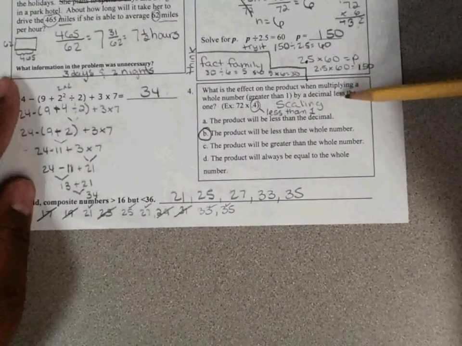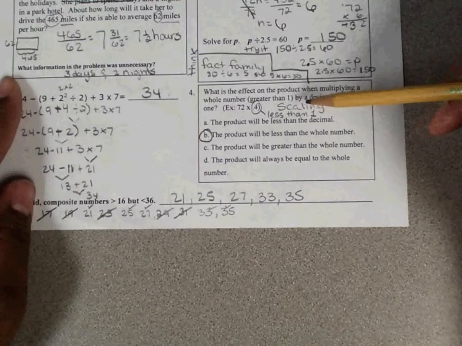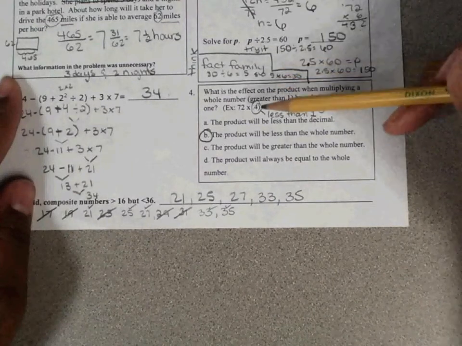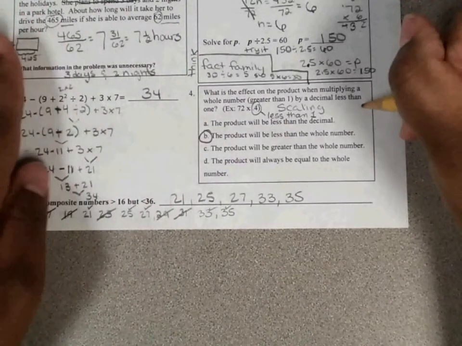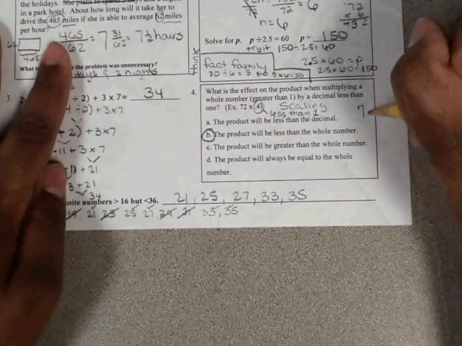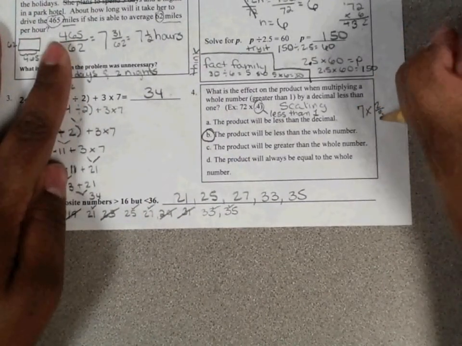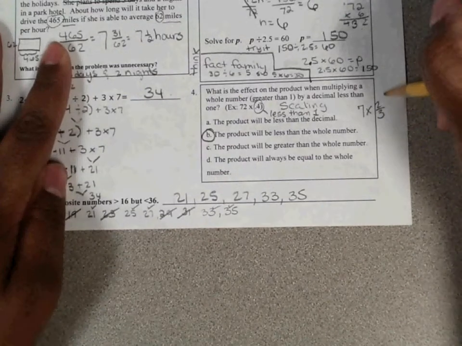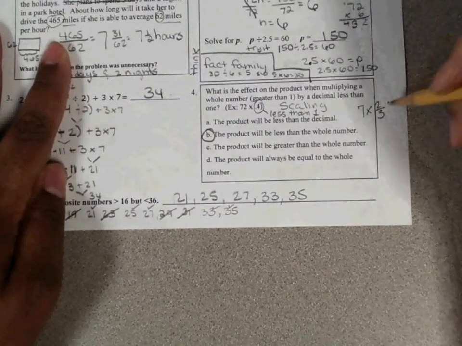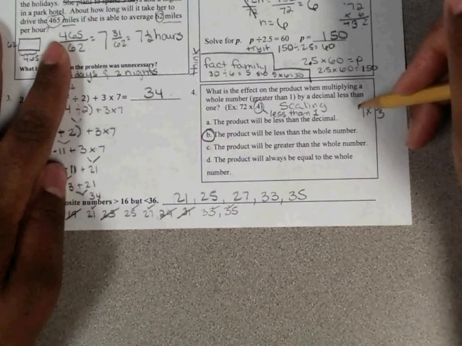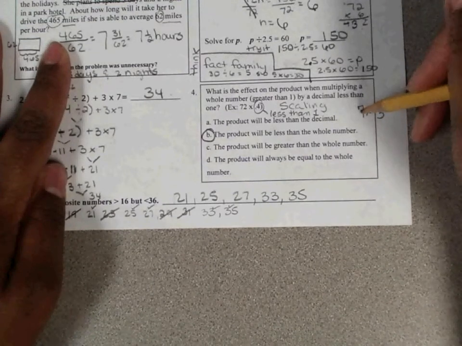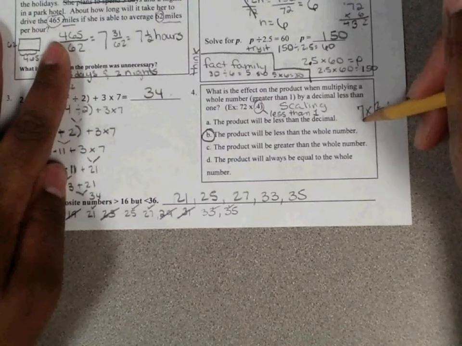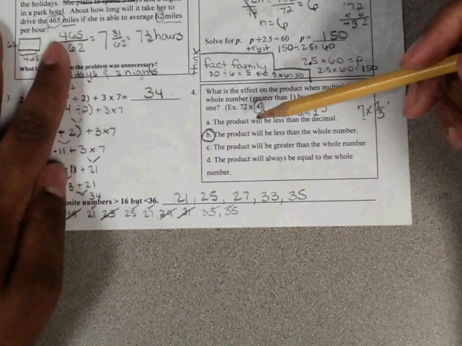Number 4, what is the effect on a product when multiplying a whole number greater than 1 by a decimal less than 1? Well, remember, just like when we multiplied fractions, like if I had 7 times 2/3. Well, 2/3 is less than 1, right? It's less than 1. So if anything I multiply times something that's less than 1, I'm not going to get this exact same thing. I'm going to get something less than my whole number.